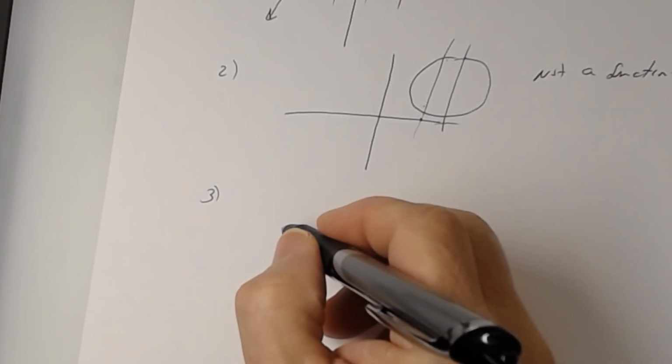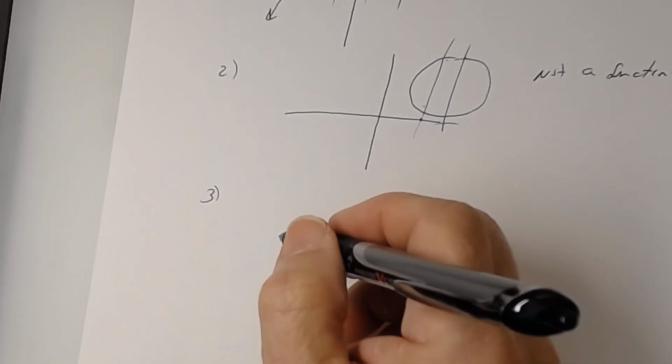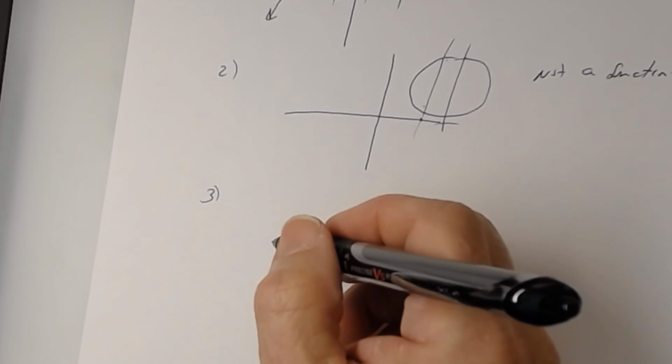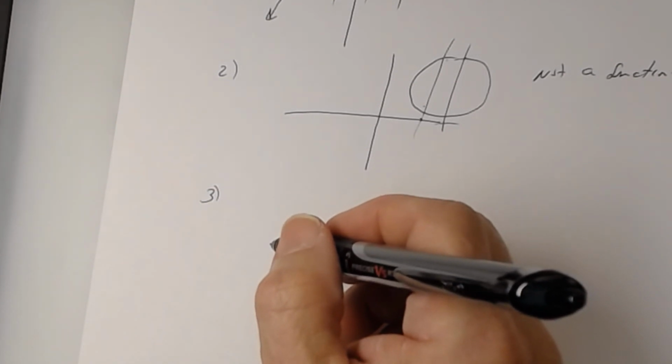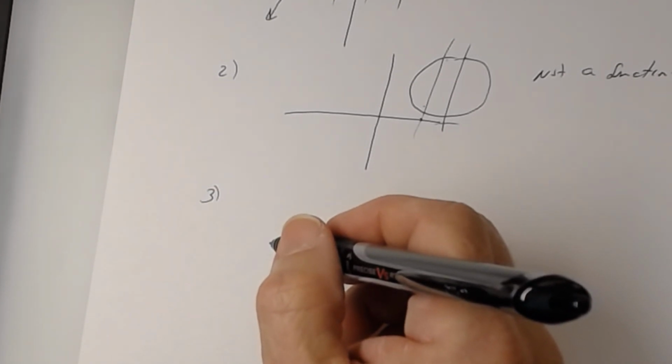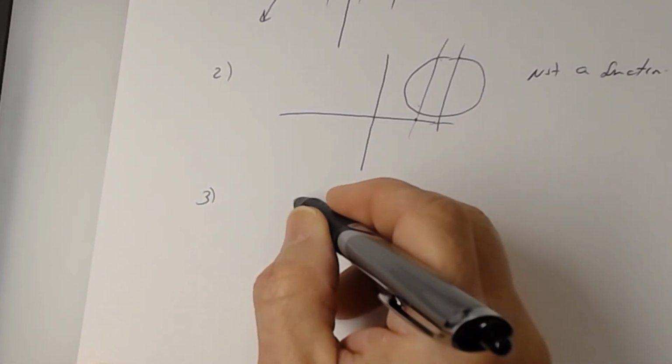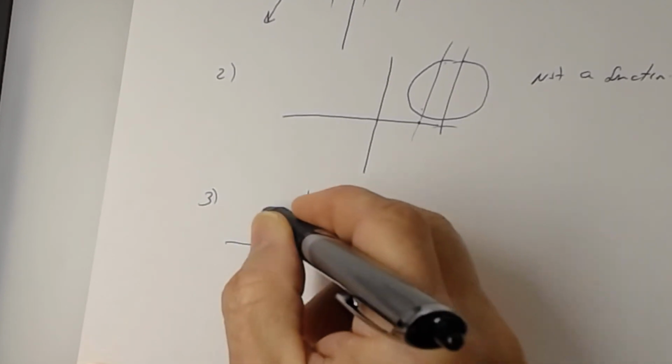Three, remember that lines, are all lines functions? That's my question to you. Are all lines functions? No, very good. Which one? The vertical line. Very good. So a horizontal line is a function, right?